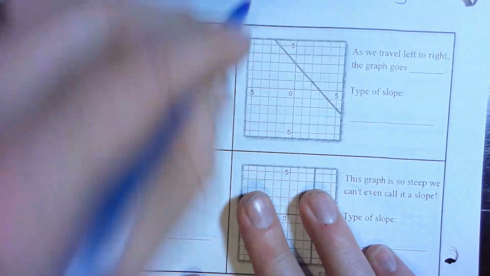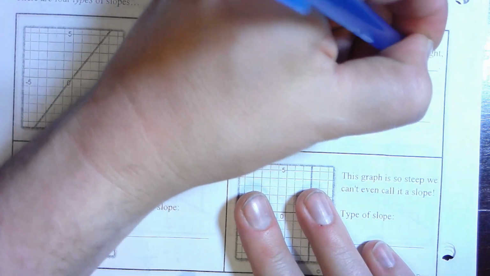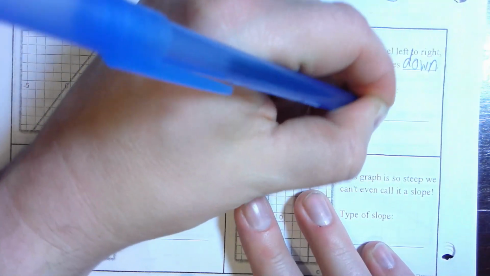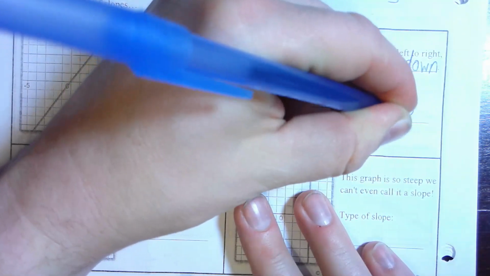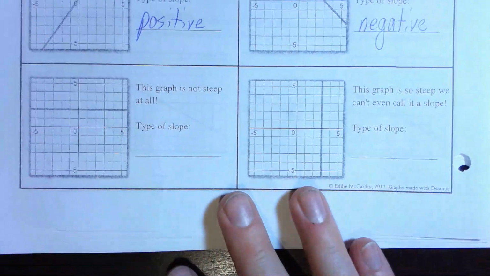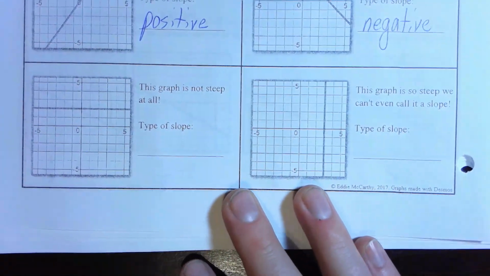Okay, if as we look at it from left to right, the slope or the graph is going down, we know that this is a negative slope. And this graph is just not steep at all, right?